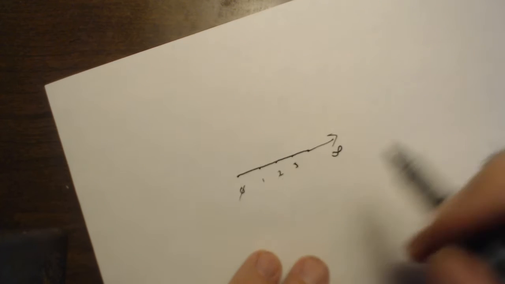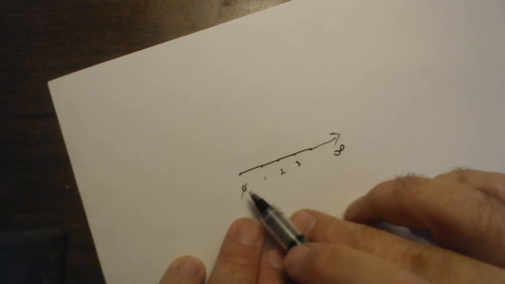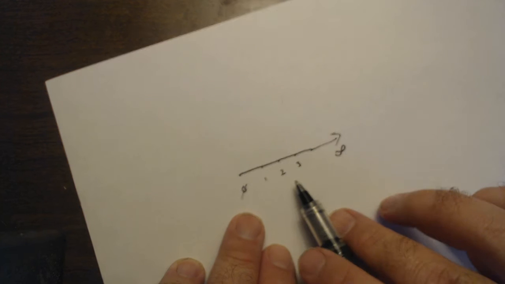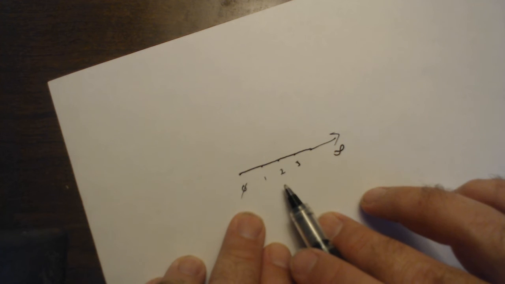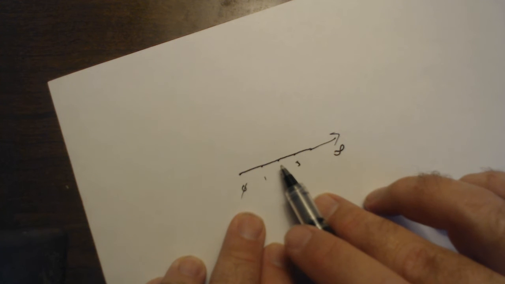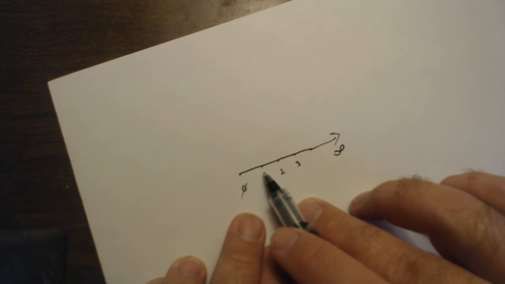So there's our positive numbers, including 0. Over here, not a problem taking square roots of stuff. It just ends up being some number closer to 1.